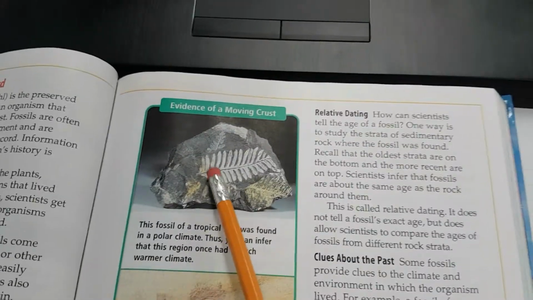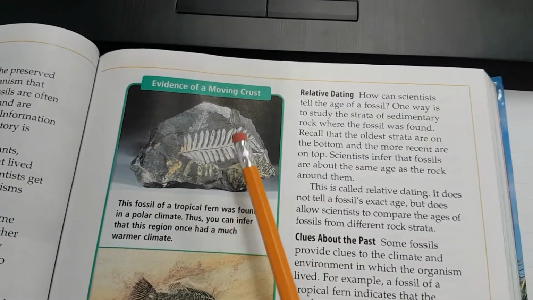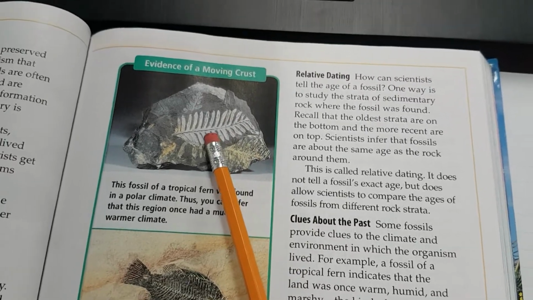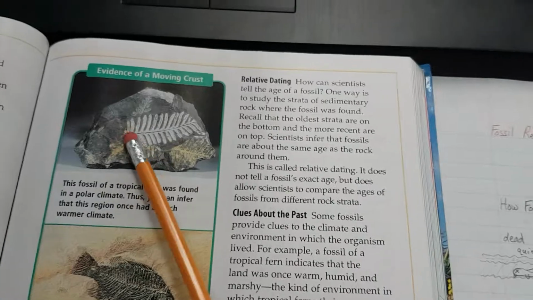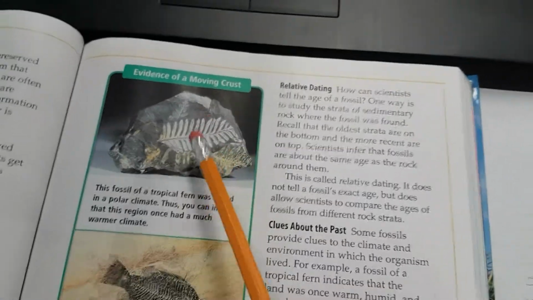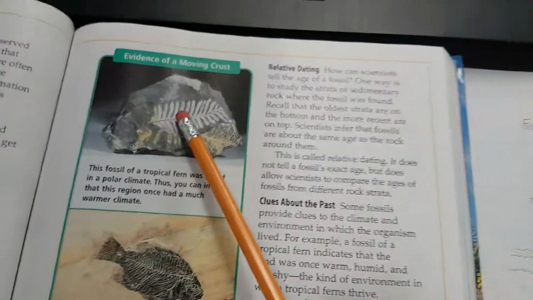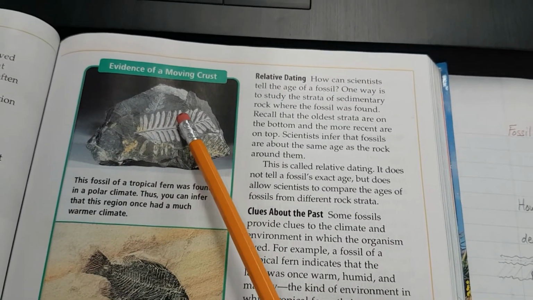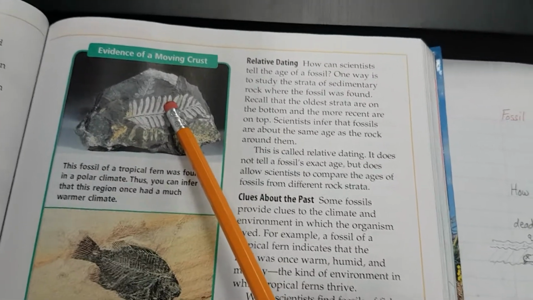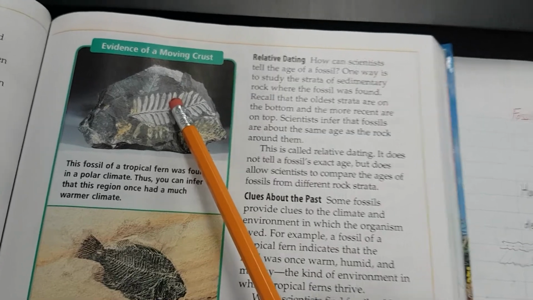So if you have a rock with a tropical fern imprinted on it, then you know that it was warm and humid and marshy, where those plants like to live. But if that rock is buried underneath the ocean, then you know things changed. That tropical environment eventually got covered up by sand and sediment and also by ocean.